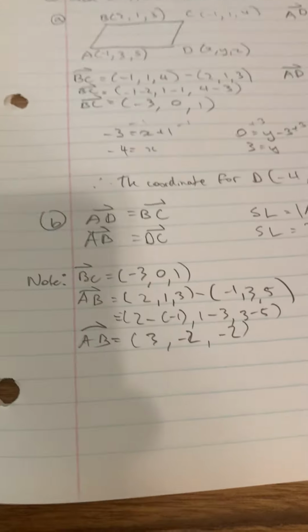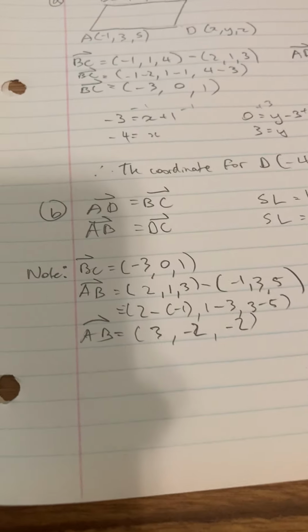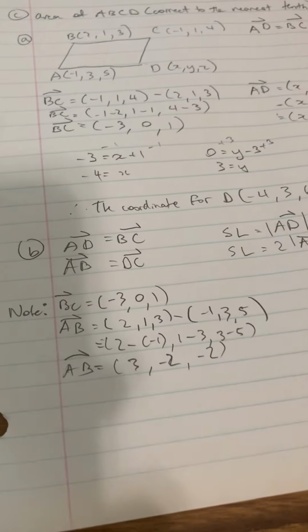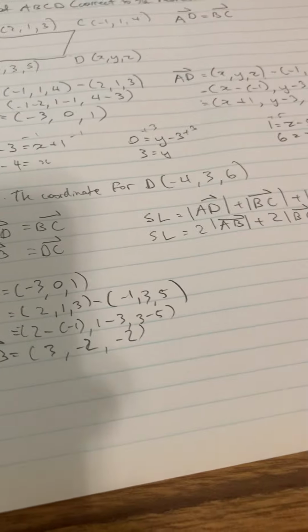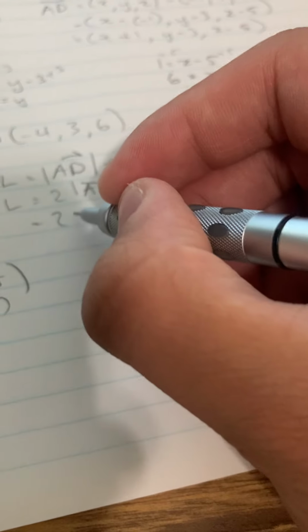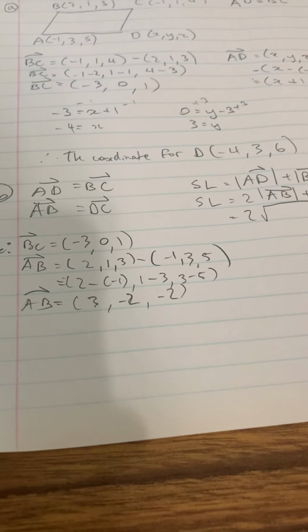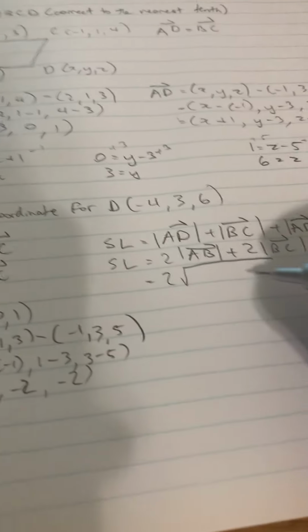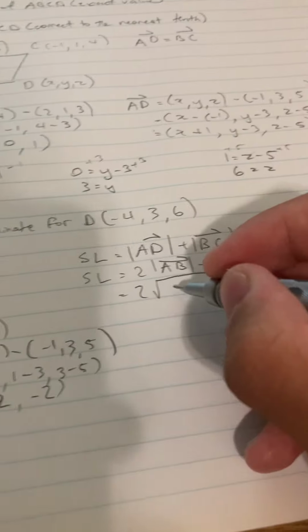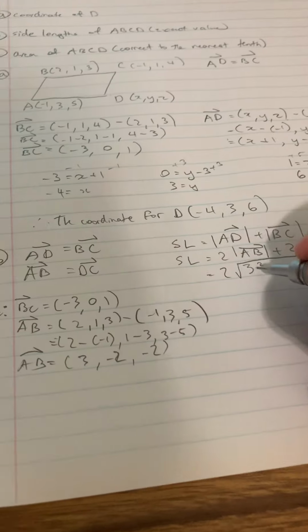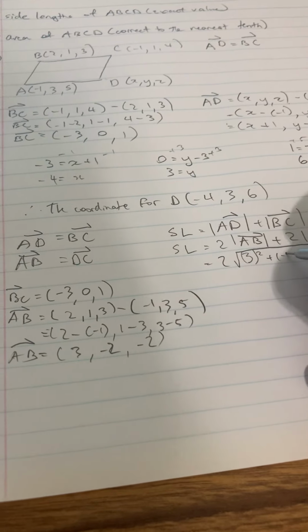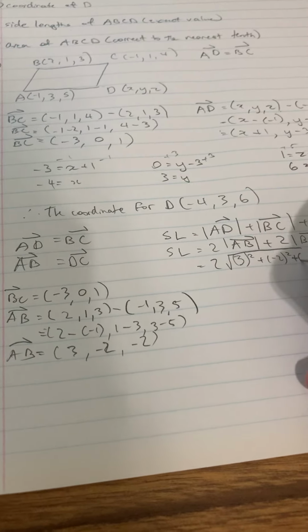And now that we have both of these, we can just plug them back in to find the magnitude. We can plug them into the magnitude formula to find the side lengths. So let's put them in. To find side lengths, you usually do the first number squared plus the second number squared plus the third number squared, and then you square root them. So AB is equal to that, so you would do 3 squared plus -2 squared plus -2 squared.